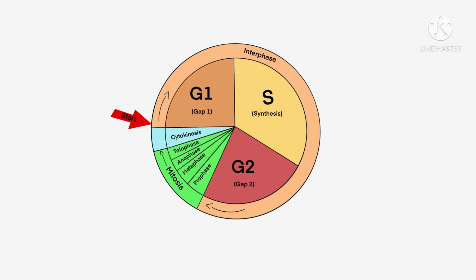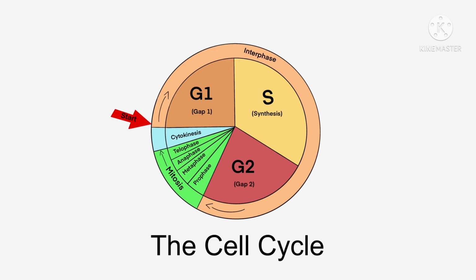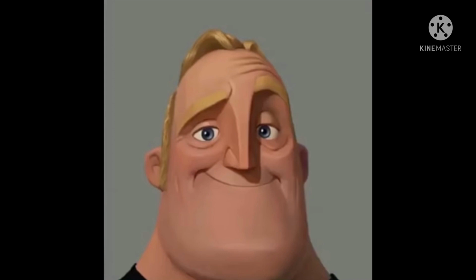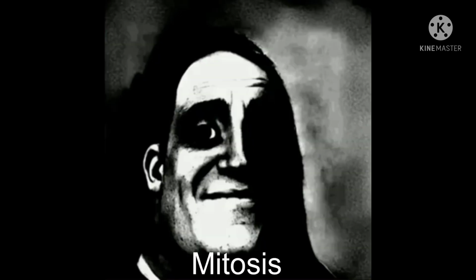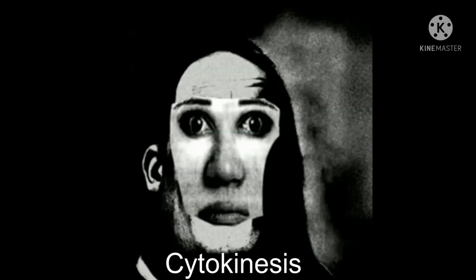Indeed, the process of reproduction that a cell goes through is called mitosis, which is a part of the life cycle of a cell, conveniently called the cell cycle. The cell cycle is divided into three main parts. The first being interphase, which is divided into three parts. Mitosis, which is divided into four parts. And finally, cytokinesis, a fancy word to describe the division of the cytoplasm of a cell.